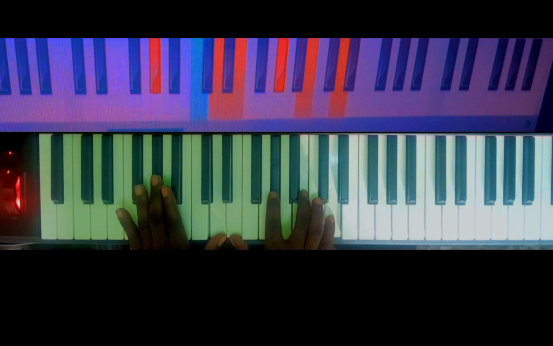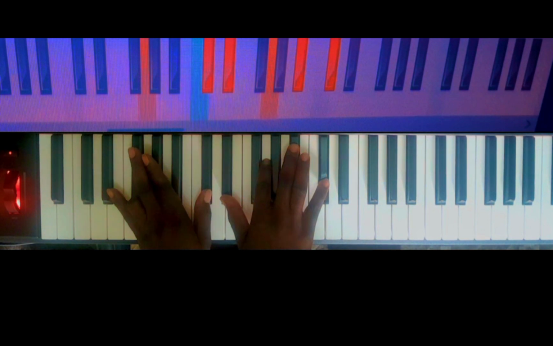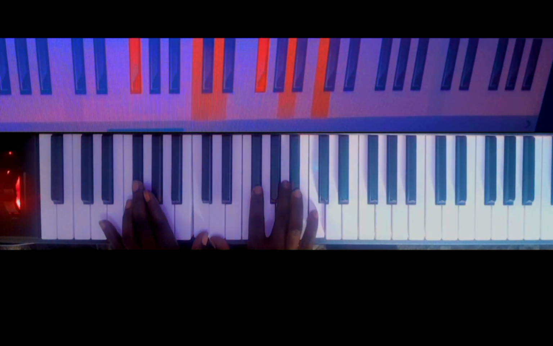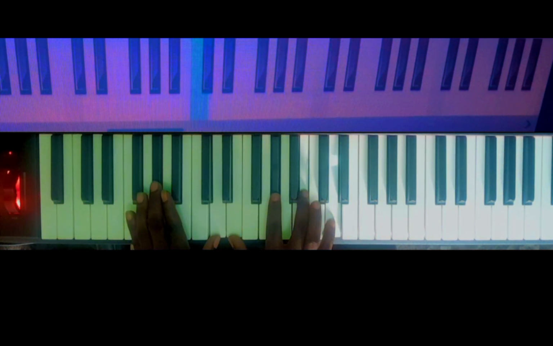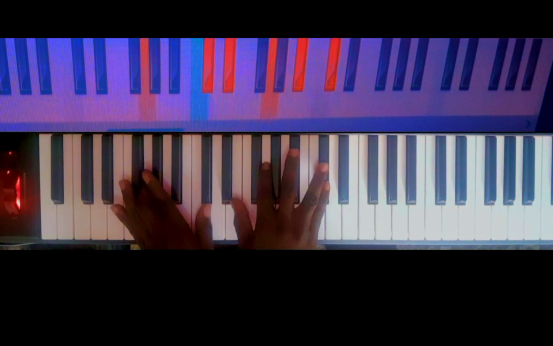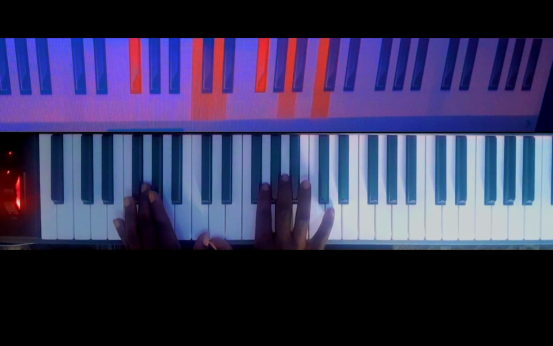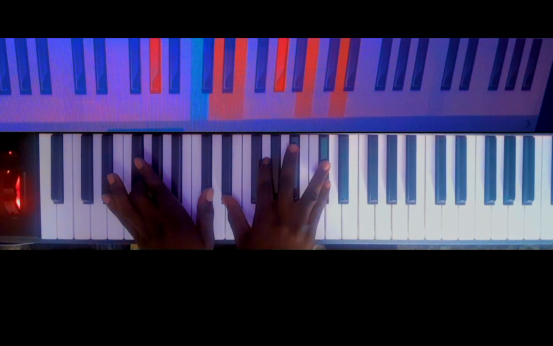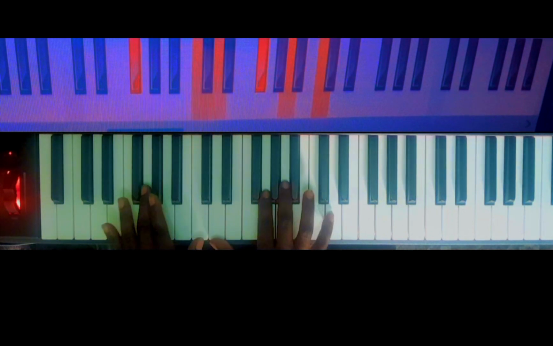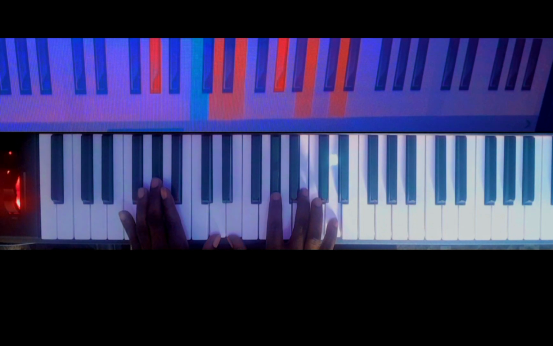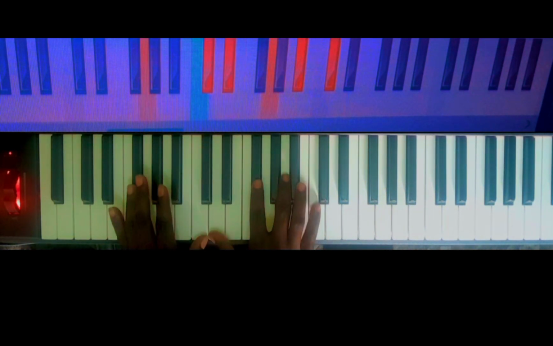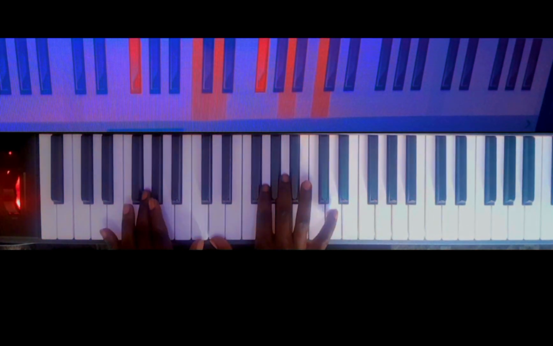And then we're going to be moving chromatic, but going down. So we have, just like that. So from here, chromatic to the destination chord. You see? Then we have, and then to the 5.